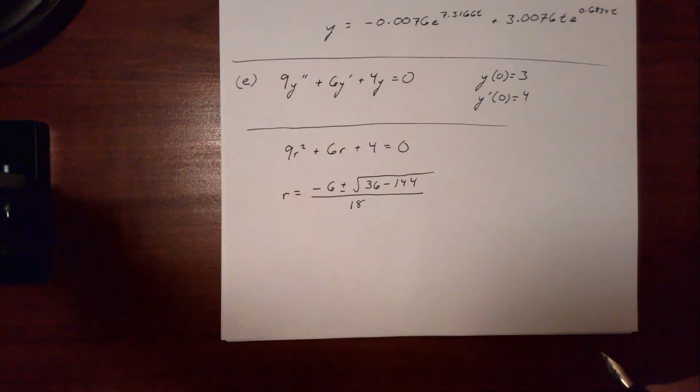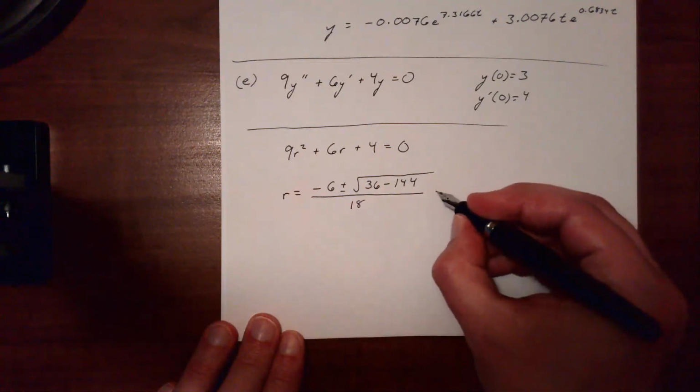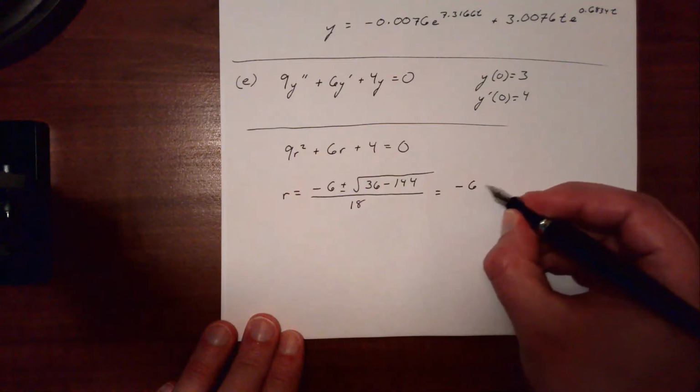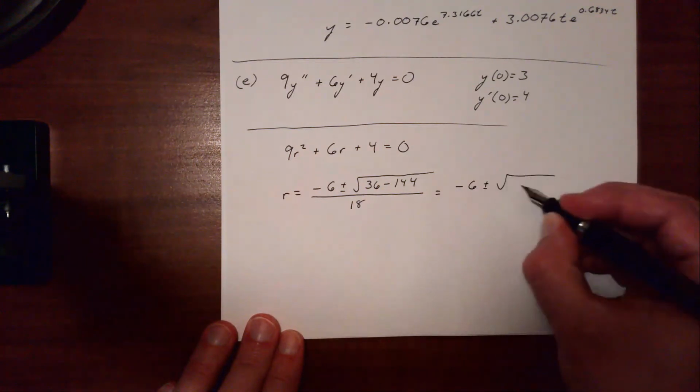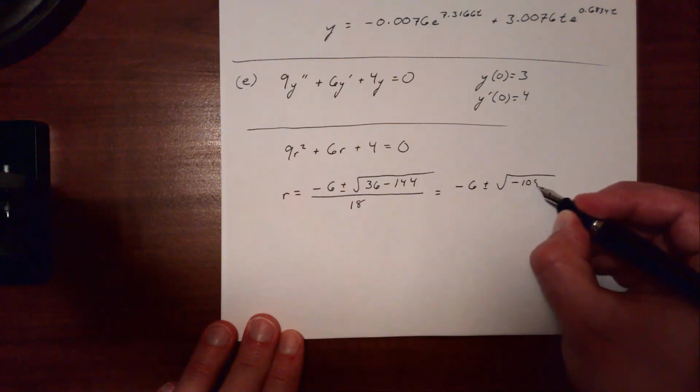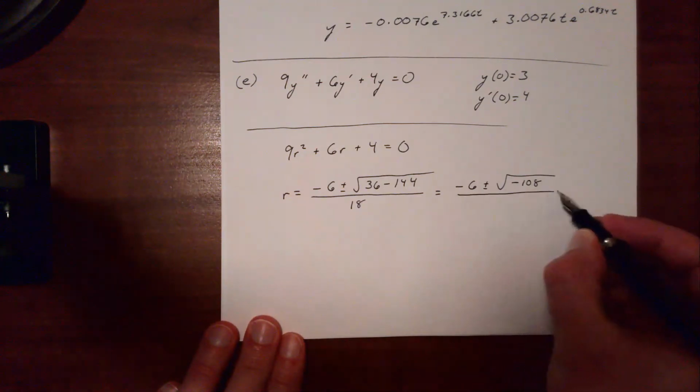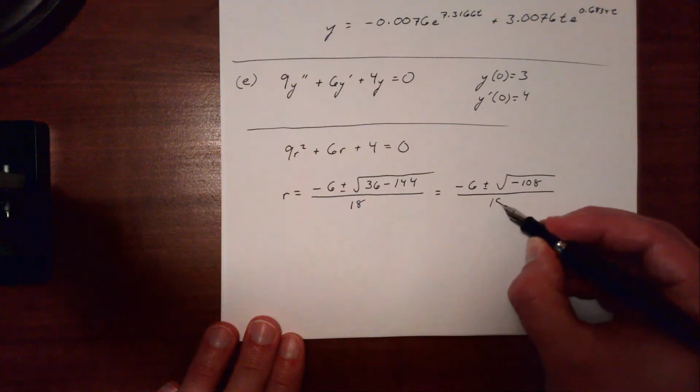Alright, so here let's just think about the expression we've got, and once again, not to be a hero, I'm just going to use a calculator so I don't make a silly blunder from the arithmetic side, and that's -108 in the radical. So we might as well put that in, -6 plus or minus square root of -108 divided by 18.